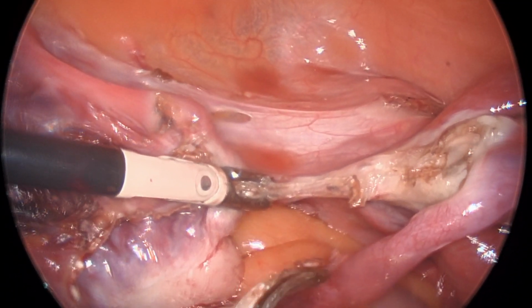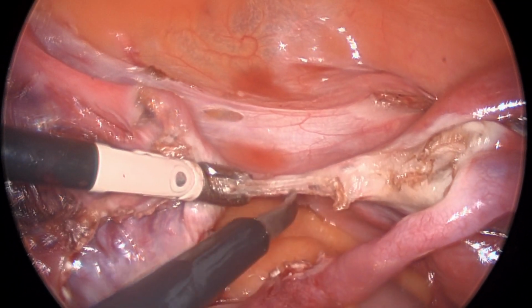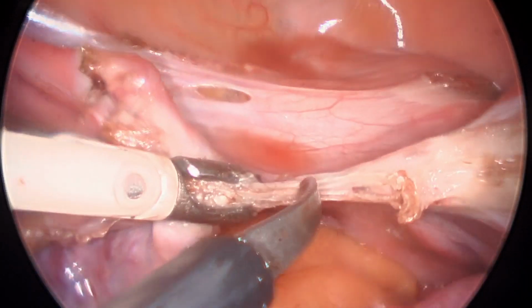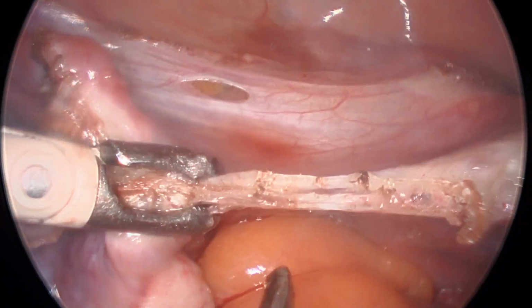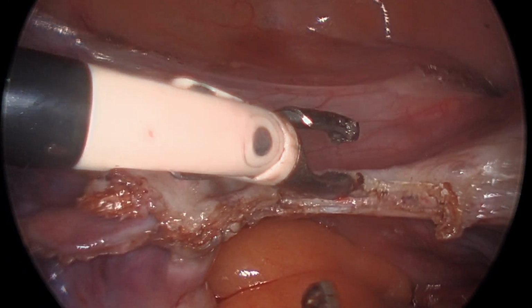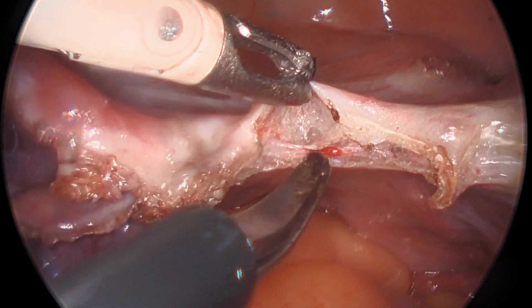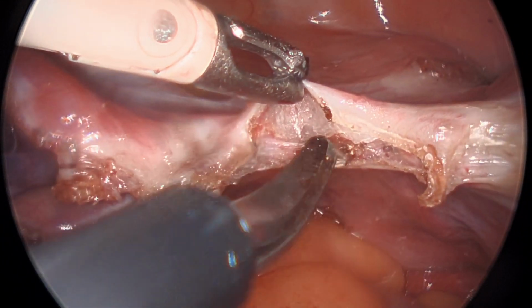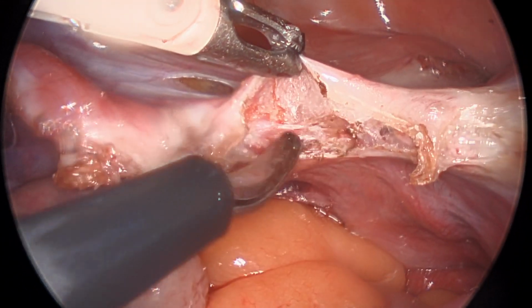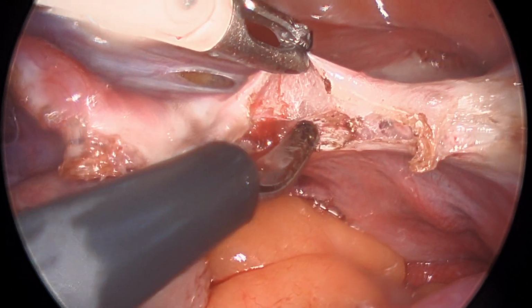In this video, the operator is about to create their bladder flap with Metzenbaum scissors following the division of the left round ligament. However, there is some bleeding from collateral branches within the broad ligament. The scissors are then placed in direct contact with the tissue and activated, providing the necessary thermal spread for hemostasis.